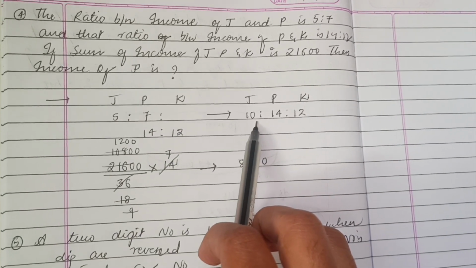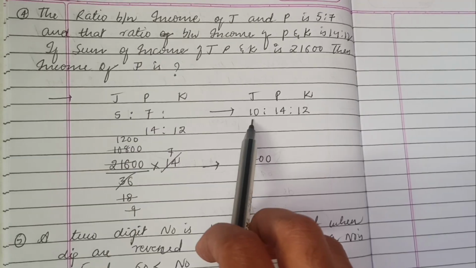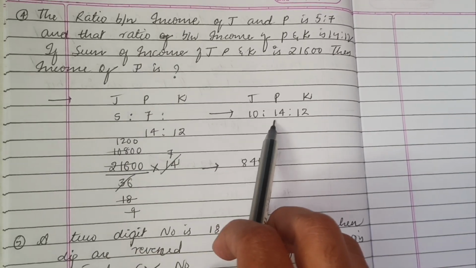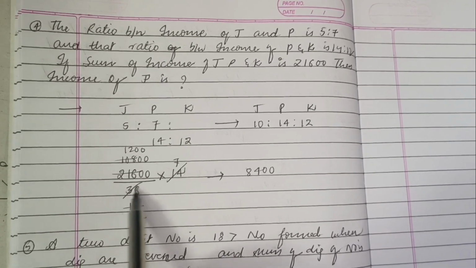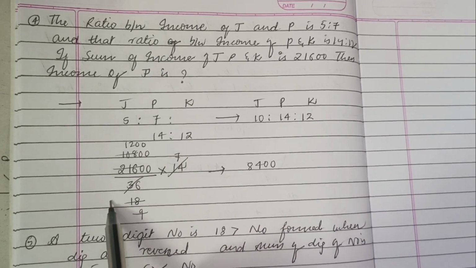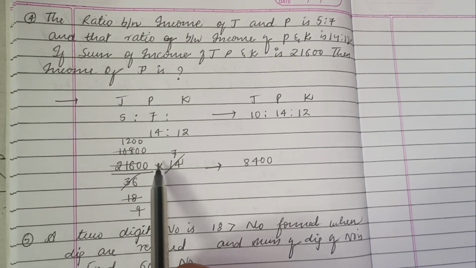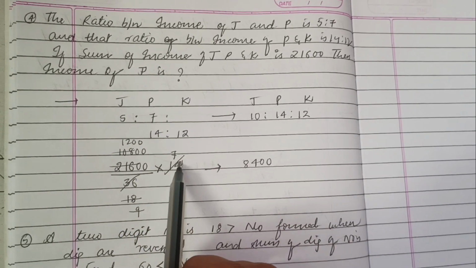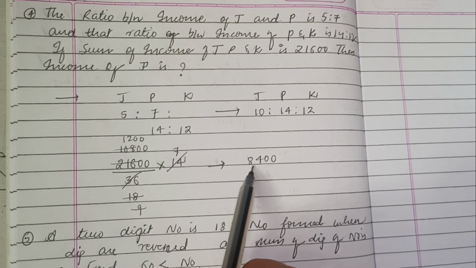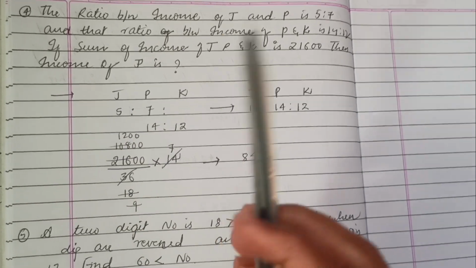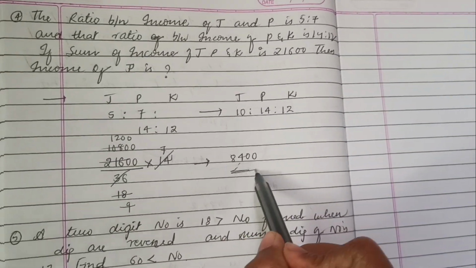So by multiplying the above ratio by 2, I will get 10:14:12. They have given that this 21600 is equal to the sum of this, that is 36. And if I want the income of P, I have to multiply it by 14. Then after multiplying, I will get 12 sevens are 84. So this is the income of P.